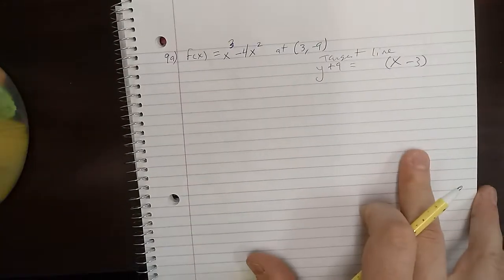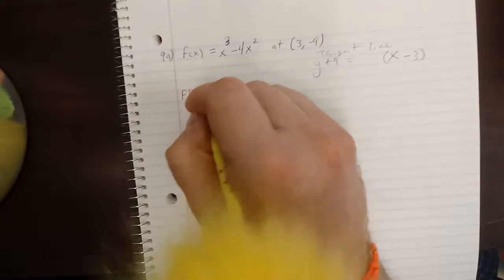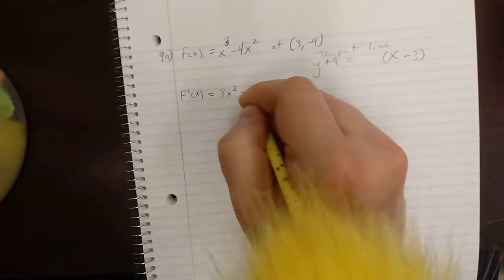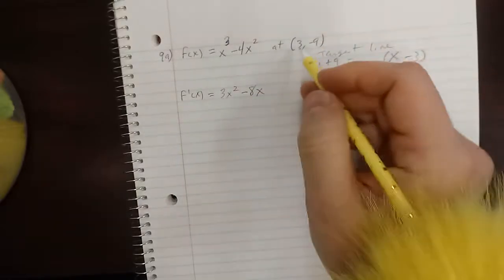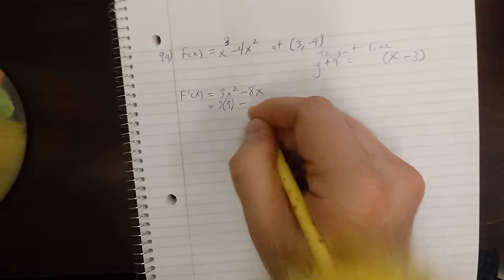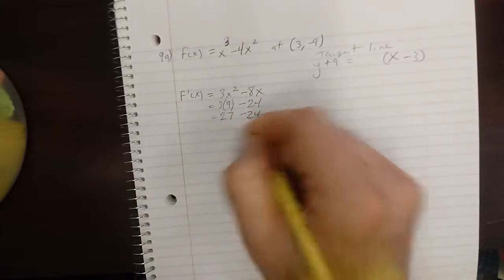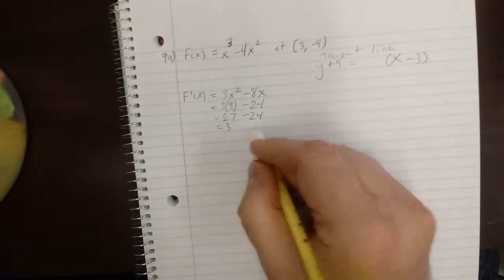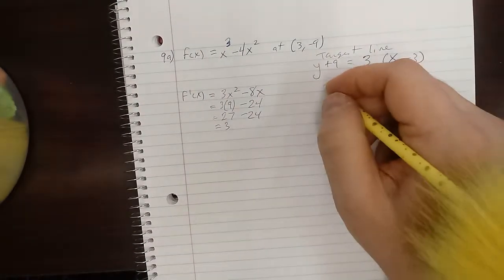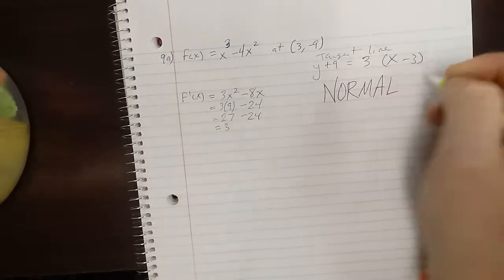Okay, so then I'll find f prime of x is equal to 3x squared minus 8x. And then I'm going to plug in 3, right? So we'll do 3 times 9 minus 24. I got 27 minus 24, which is 3. So the tangent line has a 3 there. Oh wait, I was supposed to do the normal line. Oh man, I gotta do so much more work now.